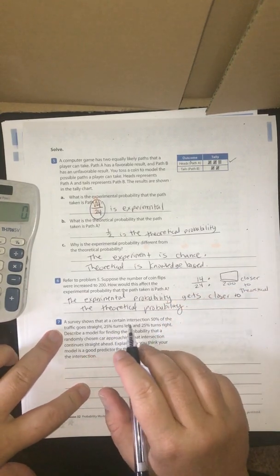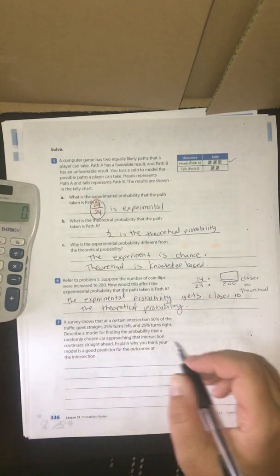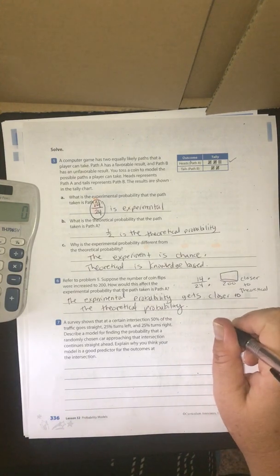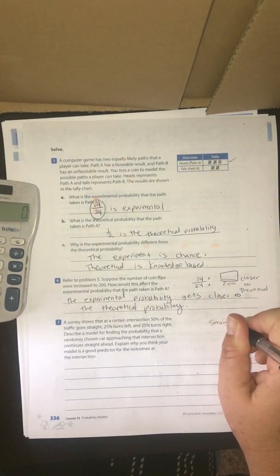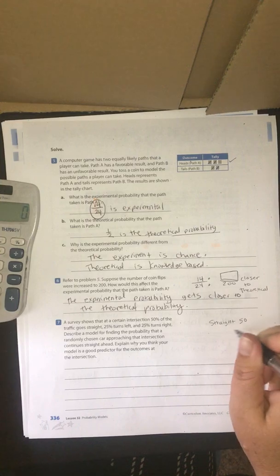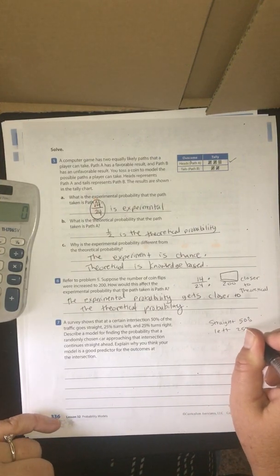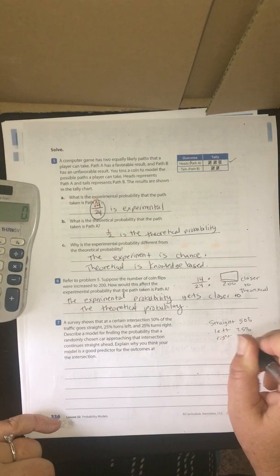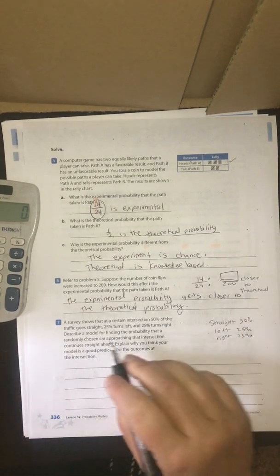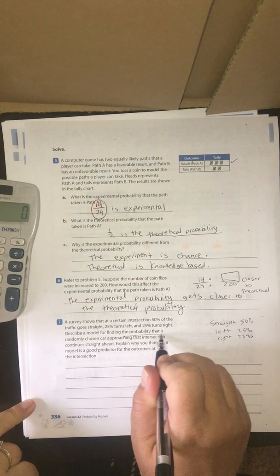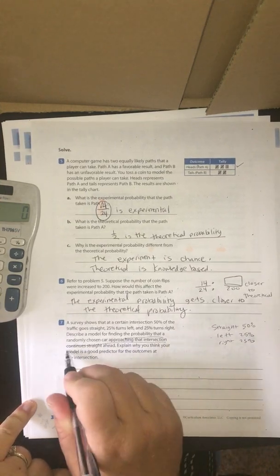Okay, a survey shows that at a certain intersection 50% go straight, left 25%, right 25%. Describe a model for finding the probability that a random car will go straight ahead.